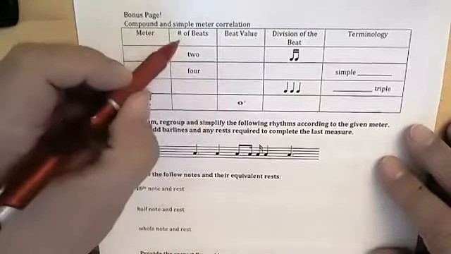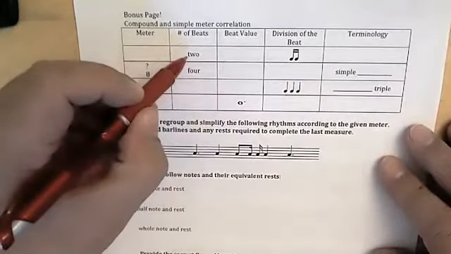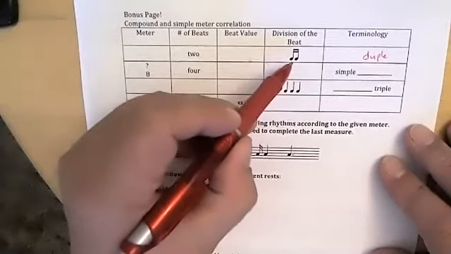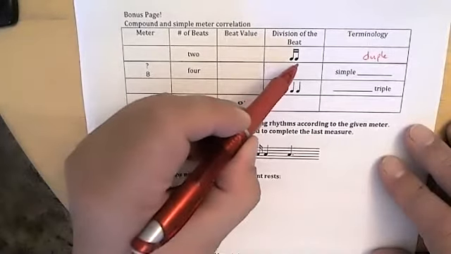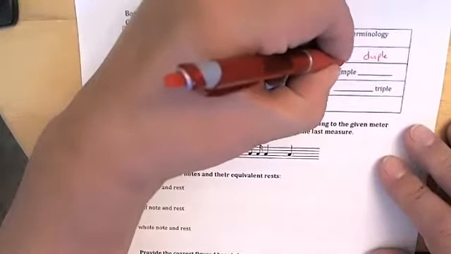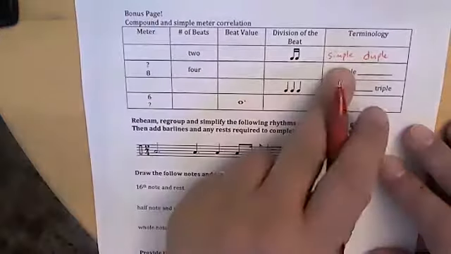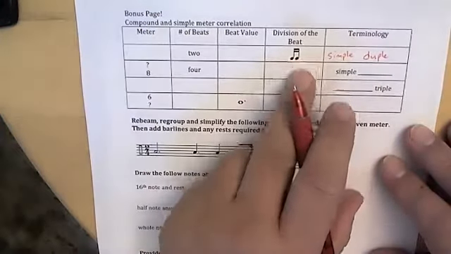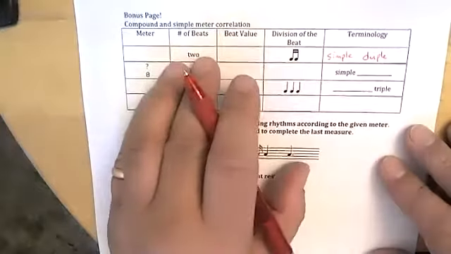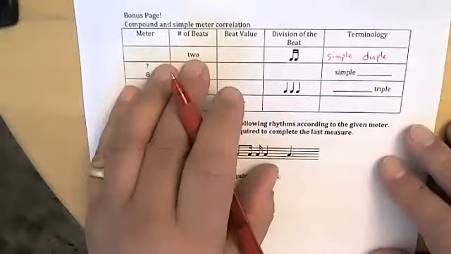All right, number of beats, 2. So that means this is duple meter. Since the division of the beat is 2 parts, we know that it will be simple meter, because in simple meter, the beats divide into 2. In compound, they divide into 3. Okay, so this is some kind of simple duple.